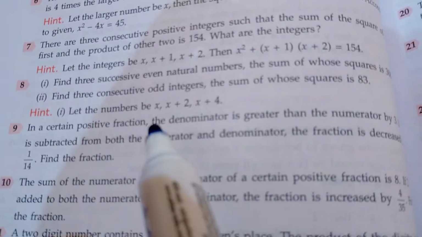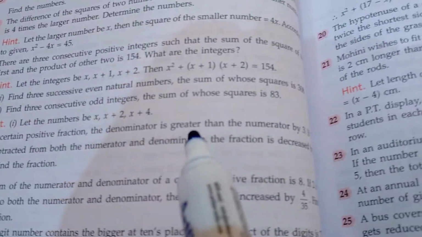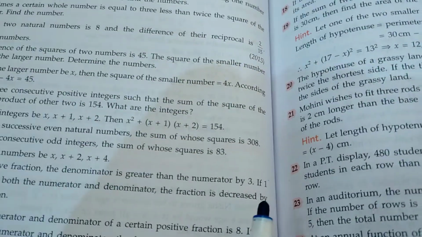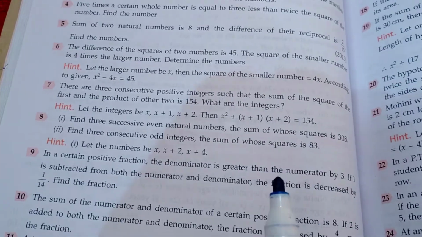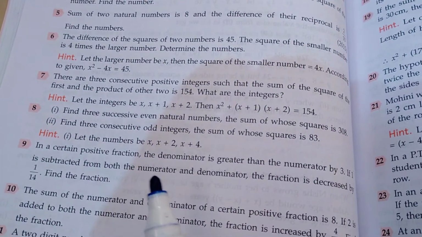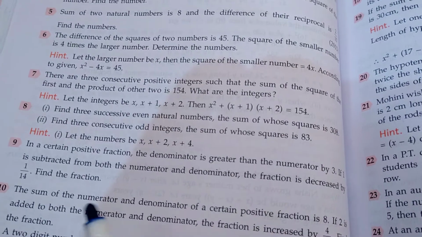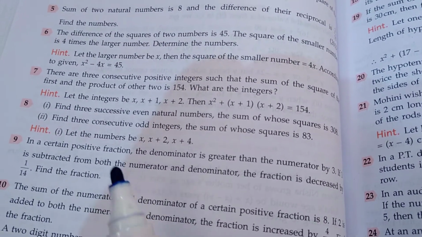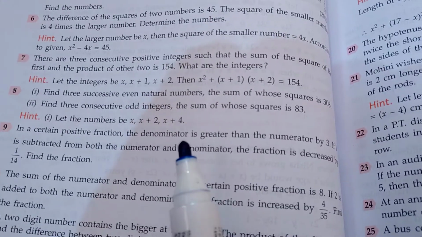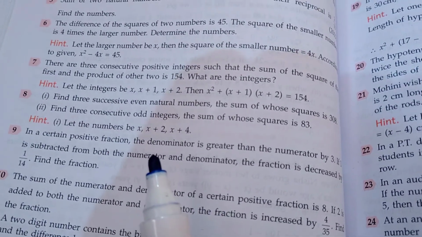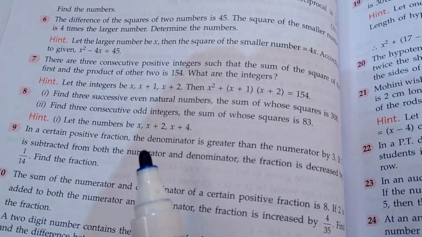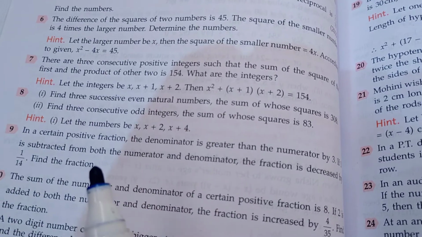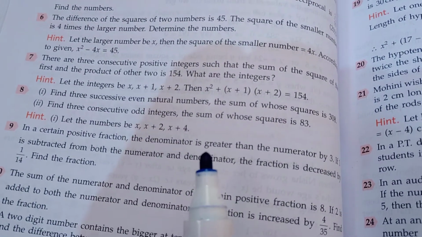In a certain positive fraction, the denominator is greater than the numerator by 3. And if 1 is subtracted from both numerator and denominator, the fraction is decreased by 1 by 14. Find the fraction. We have solved such type of questions in class 9th also, but we assumed x and y, x for the numerator and y for the denominator. But here we have to use only one variable, x.